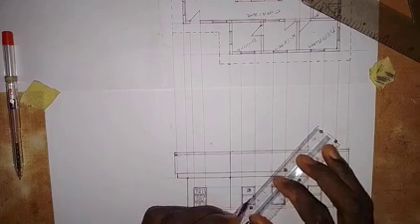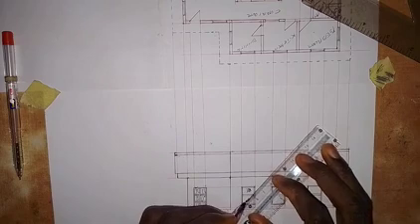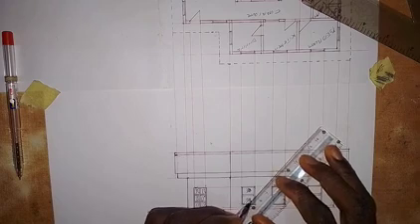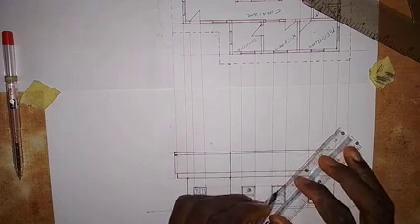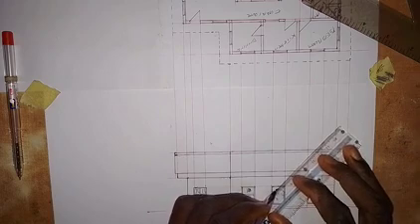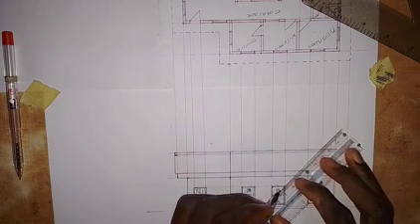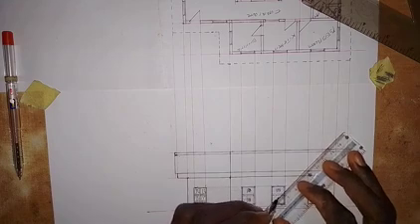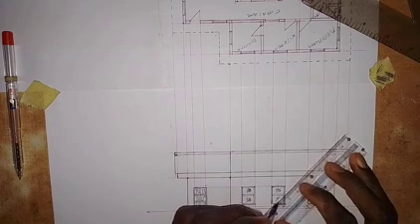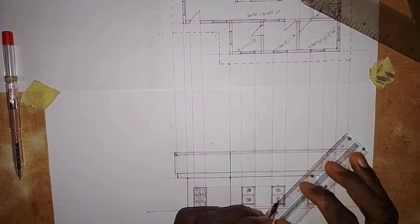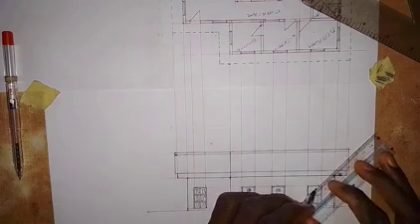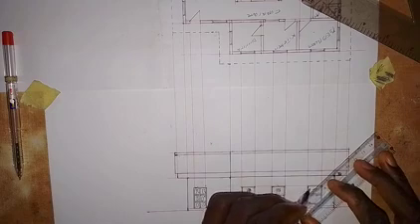We do the same thing here to show that this is made of glass. You can see that this is simple. The last one is this, and we are almost done with this work.